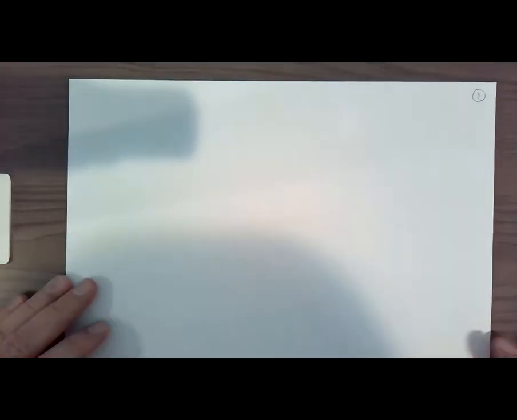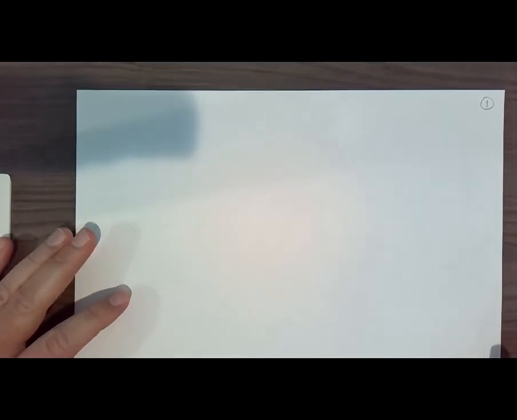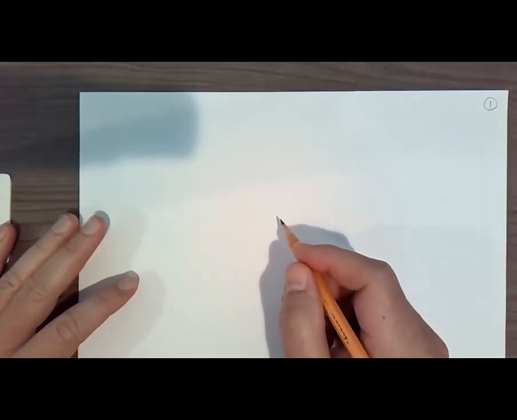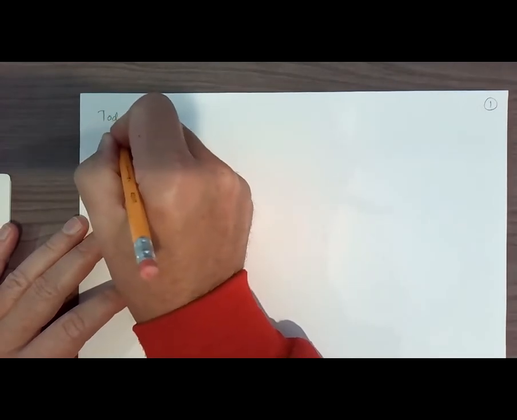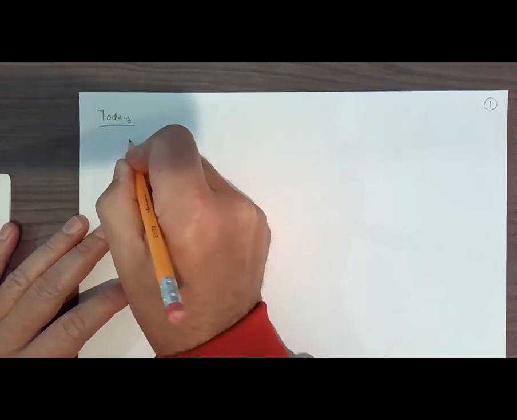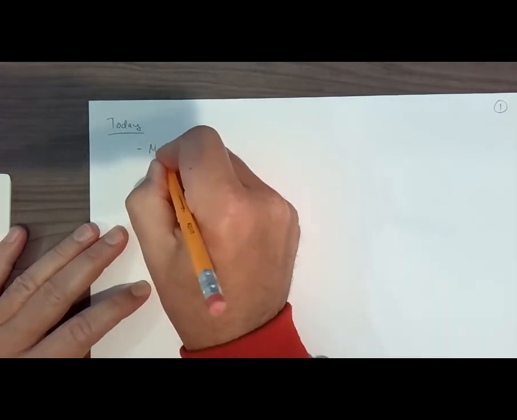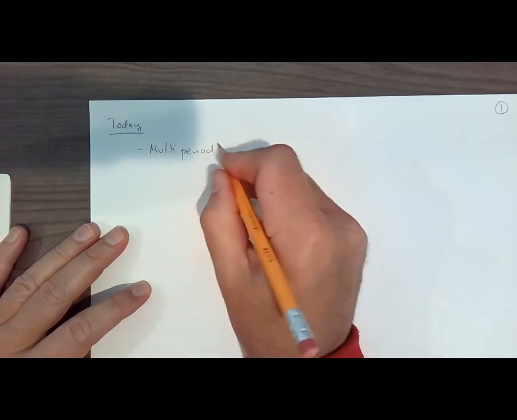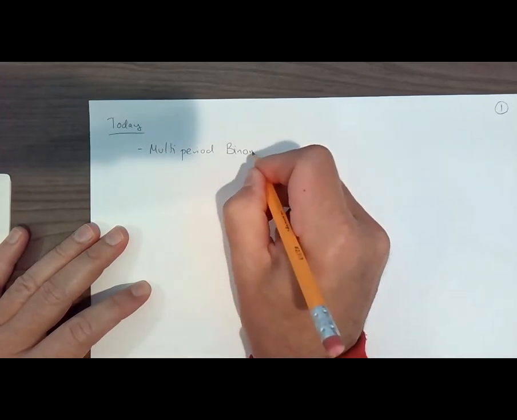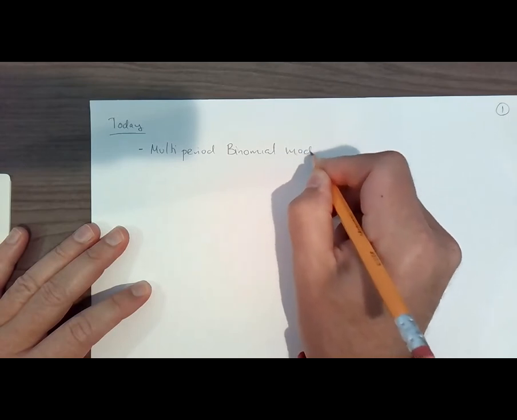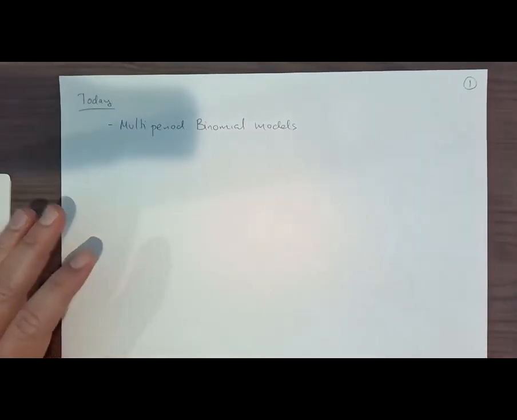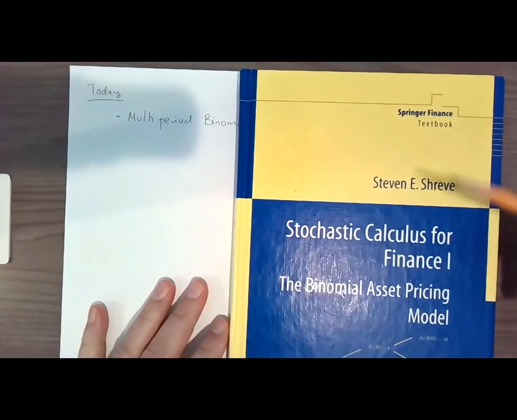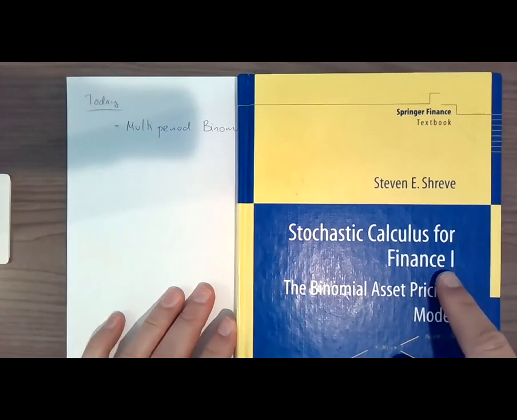Okay, so today's lecture and also the lecture next week are going to be a bit of a mixture. So today, the first part is going to be about multi-period binomial models, and there, what you need to read is Shreve's volume number 1.